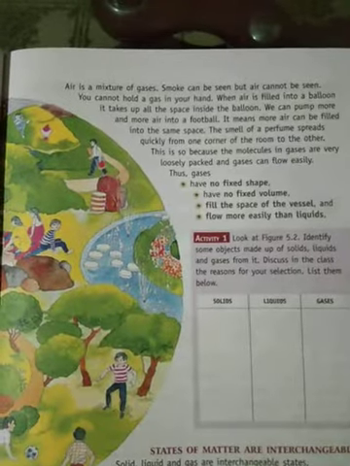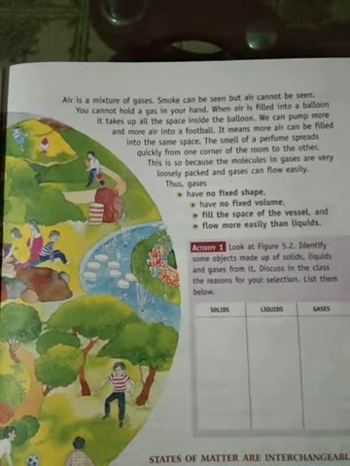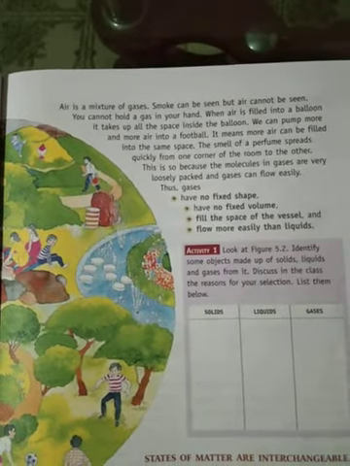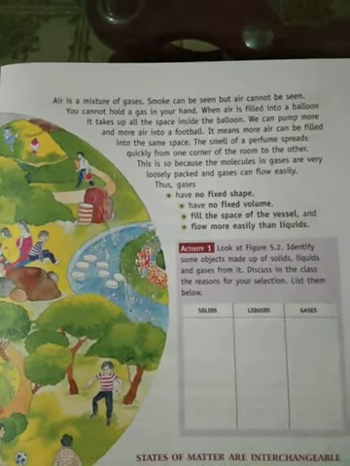Now, I hope this is a very simple paragraph which indicates some important characteristics of gases.